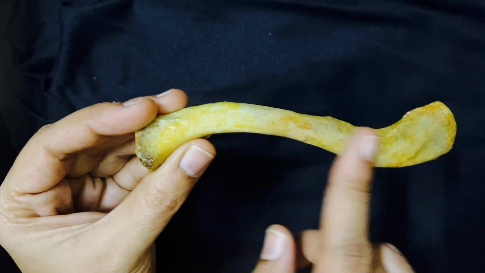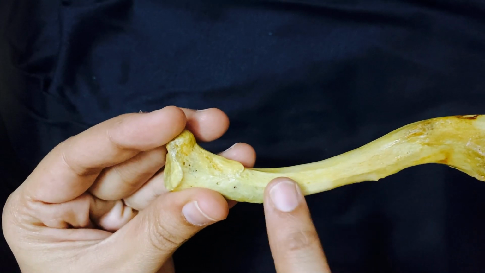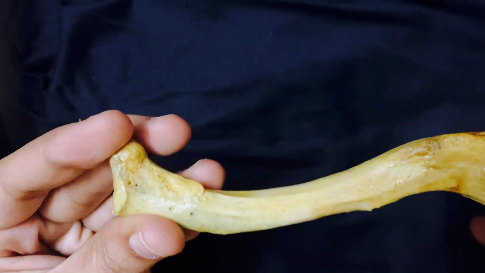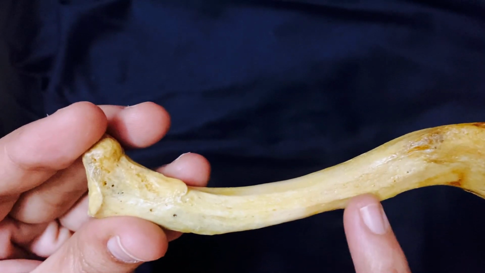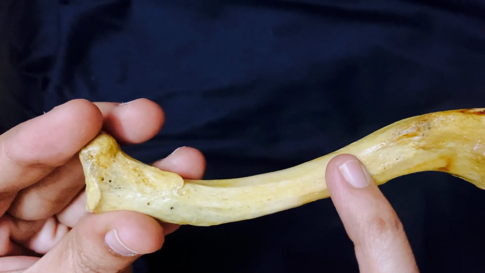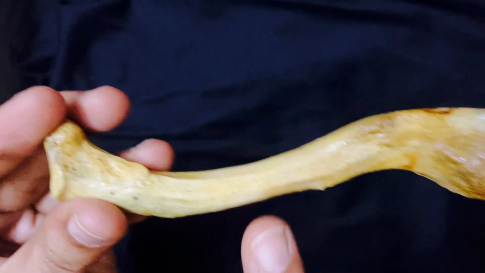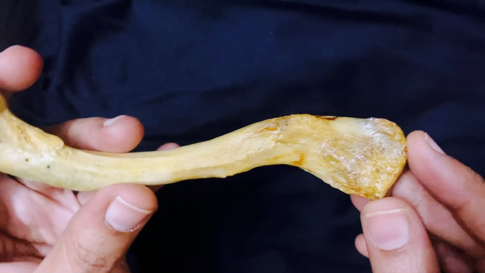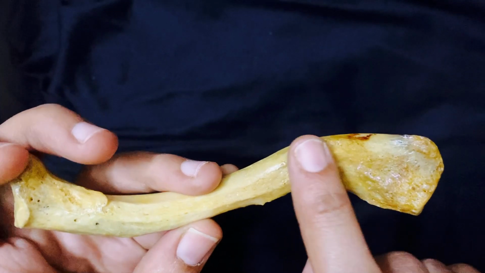And in the middle of the clavicle, in the inferior surface, we can see a groove called subclavian groove. The subclavian groove gives attachment to subclavius muscle, whereas the lips of the subclavian groove give attachment to clavipectoral fascia. The clavipectoral fascia encloses two muscles, subclavius and pectoralis minor.